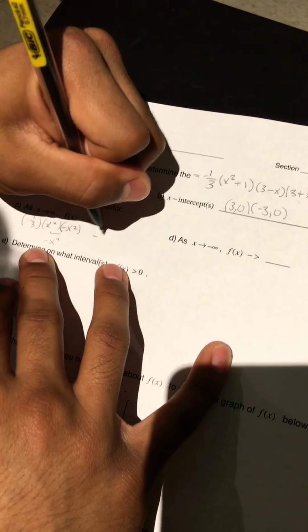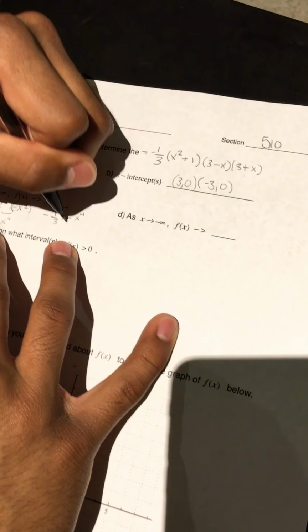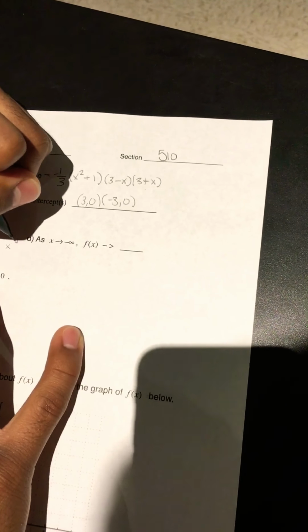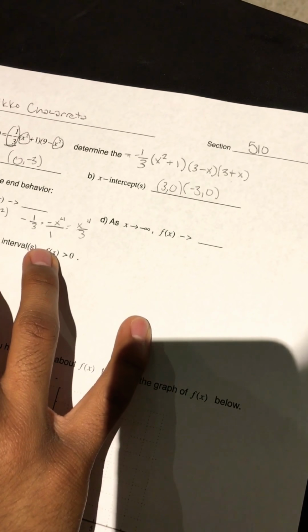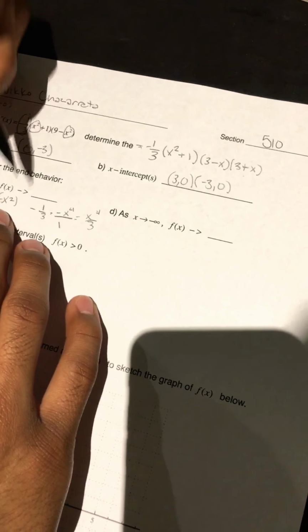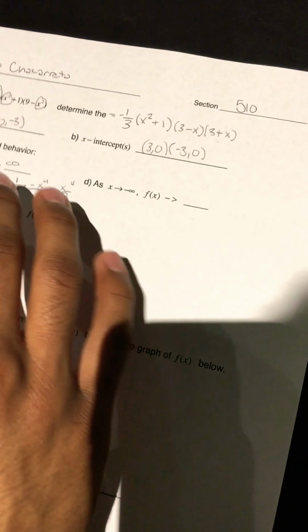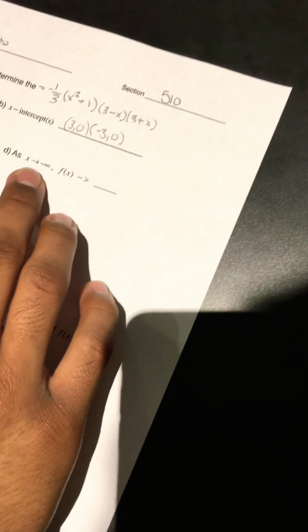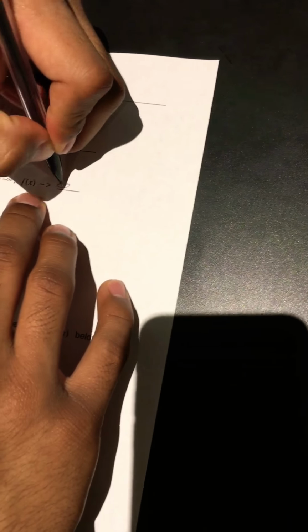So then you do negative 1/3 times negative x to the 4th over 1, and then you get x to the 4th over 3. So as x approaches infinity, f of x also approaches infinity. And then as x approaches negative infinity, f of x also approaches infinity.